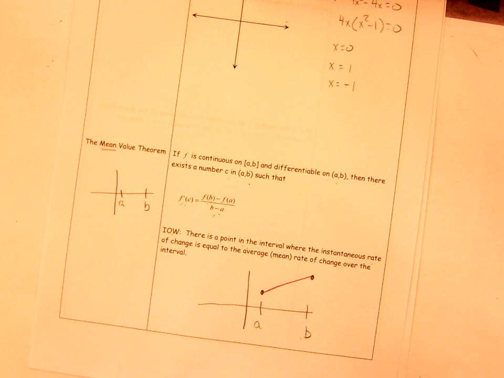So I'm looking for a slope that looks like that. Now, just like with Rolle's theorem, try to draw a graph to where you get from point A to point B to where your instantaneous rate is not equal to that. It has to be. Just like with Rolle's theorem where the slope was 0, it has to be 0.